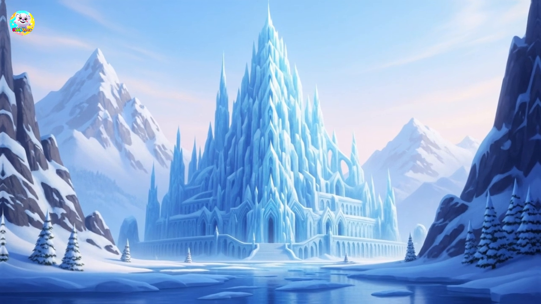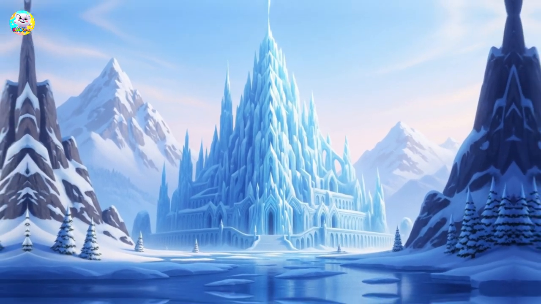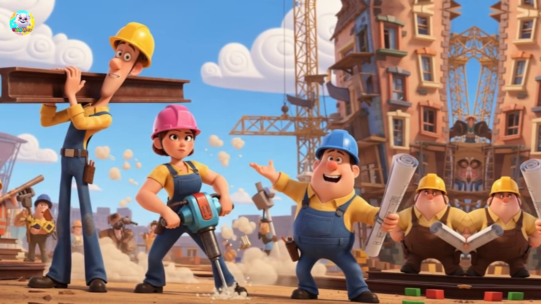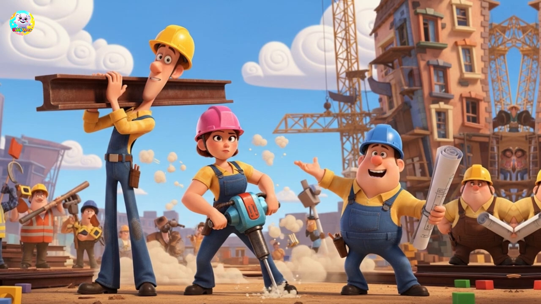Arctic animals, cold and grand. Say your alphabet across the land. Hard hats on, builders in sight. Let's learn A to Z with work and might.